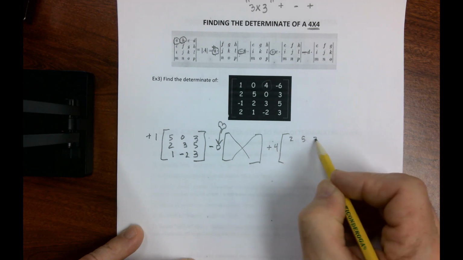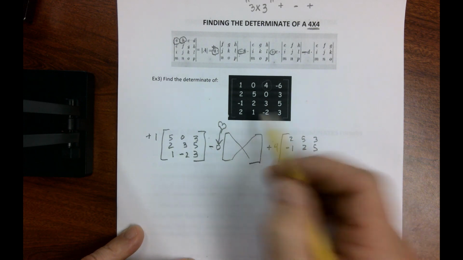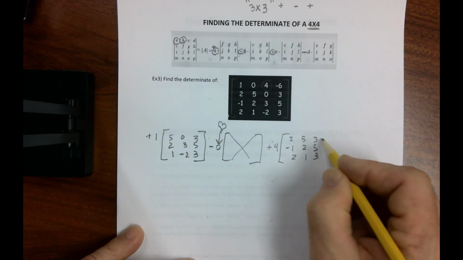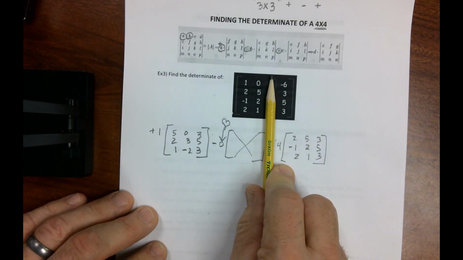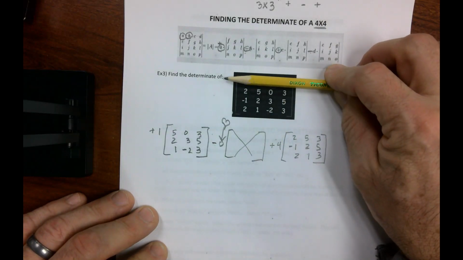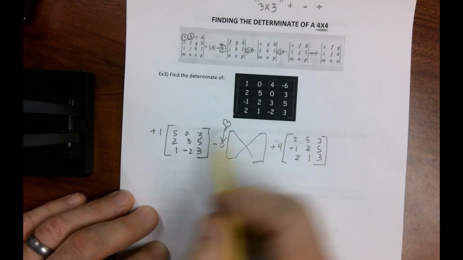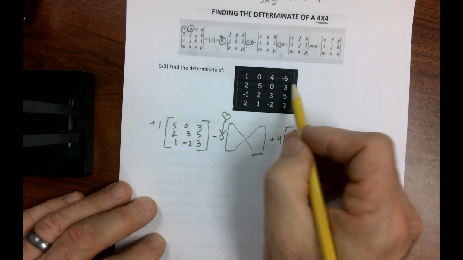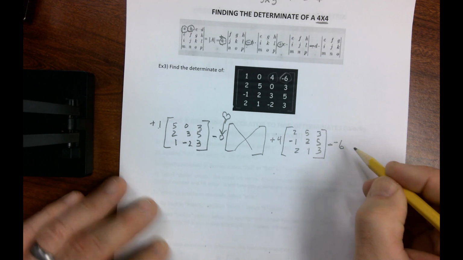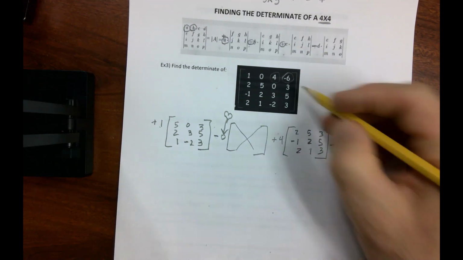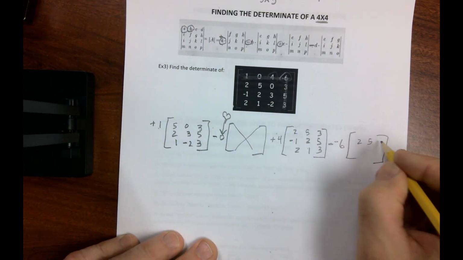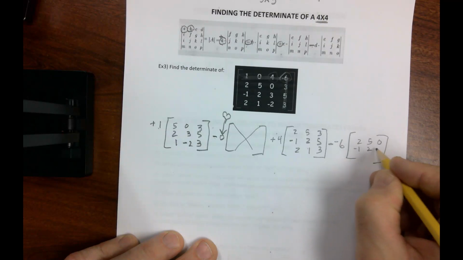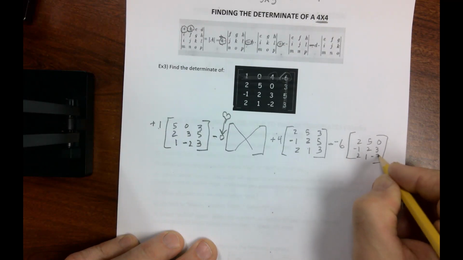And here's the thing, you guys, it is so darn easy. While I'm talking, I'm nervous I'm going to lose my concentration here. But there's the 3x3 if I was to cover this up and cover this up, because that's what I'm doing. So, all right, and then plus, minus, take the negative 6 out, and cover up this row, or column, and this row. So that's with 2, 5, 0. Negative 1, 2, 3. 2, 1, negative 2.